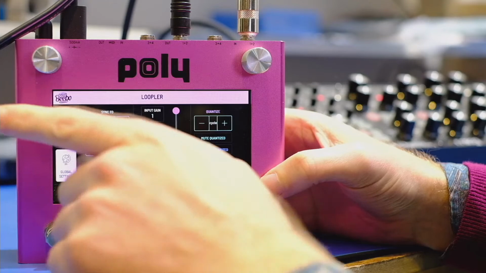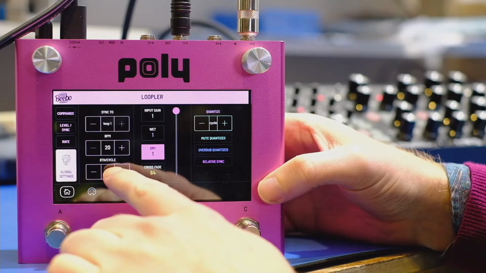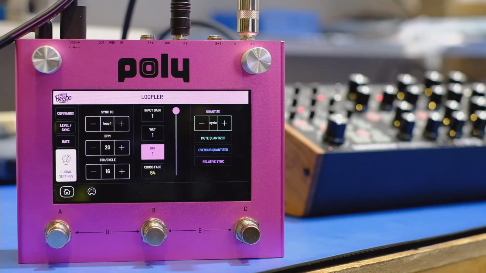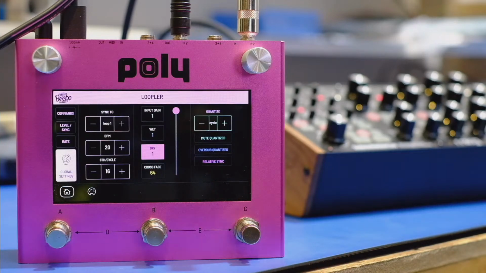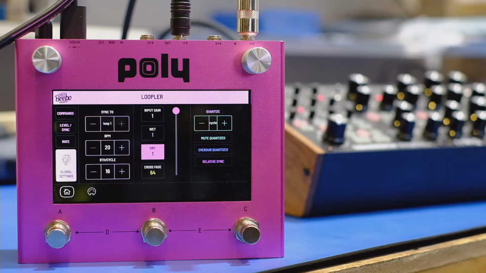So crossfade, we can increase that. So 8 per cycle basically allows you, if you want to quantize to a smaller time constant, like smaller blocks of time, to divide segments of your loop into beats of some time, 8ths.